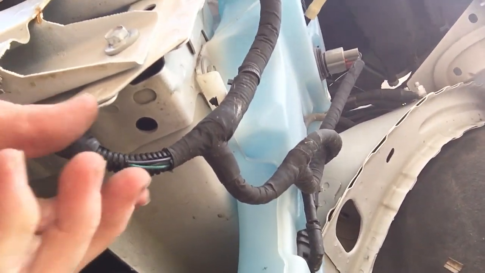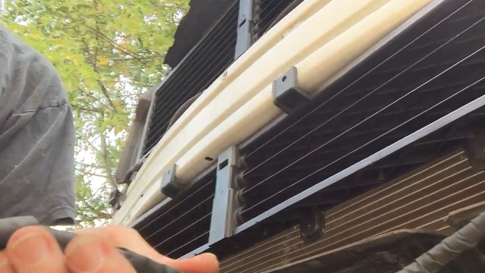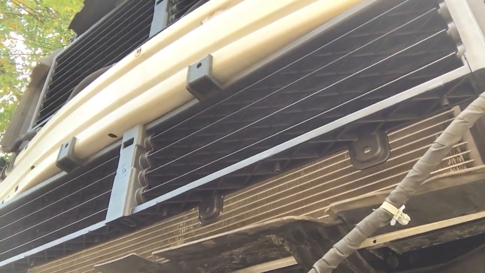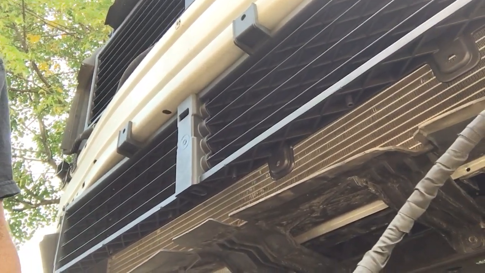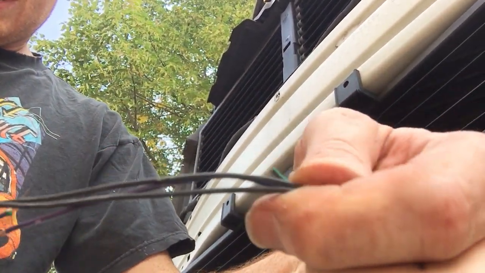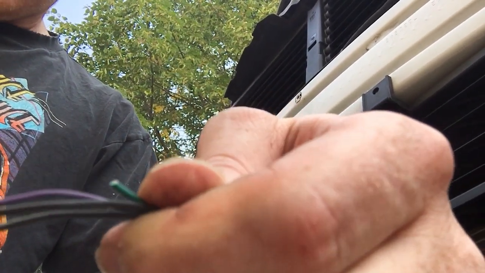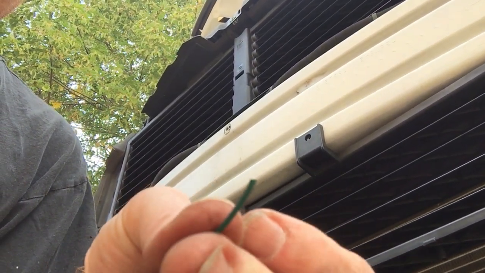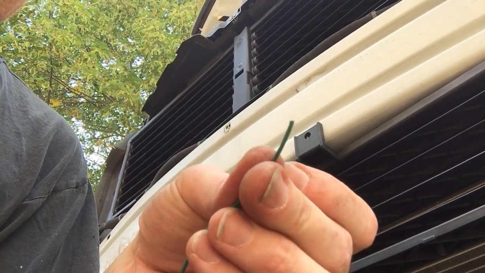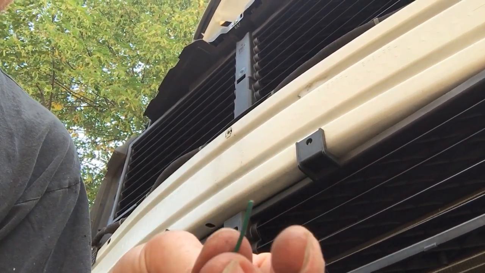Pulled the harness out, cut it, pulled it through, and then pulled it out the opposite end here, and I found a spot about right here where my thumb is, and you can still kind of see it, where it had actually come apart.